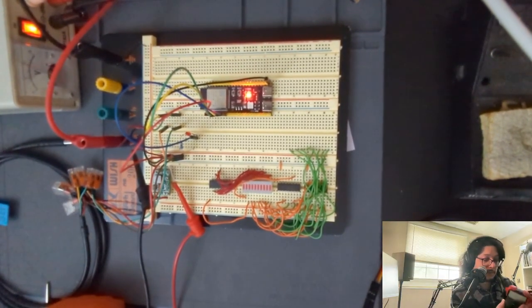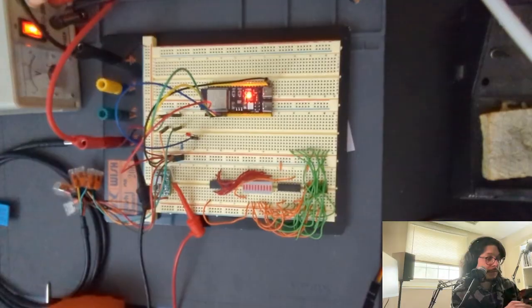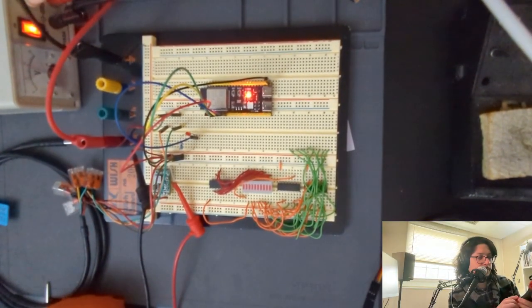So I should have a battery somewhere. How do I get at it? Do I have to actually take it apart?